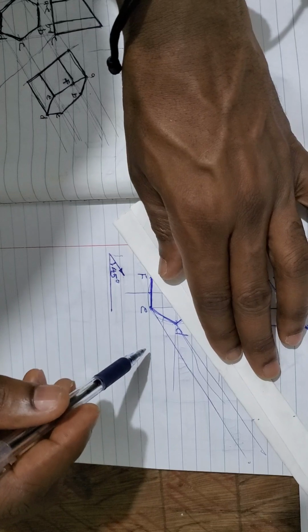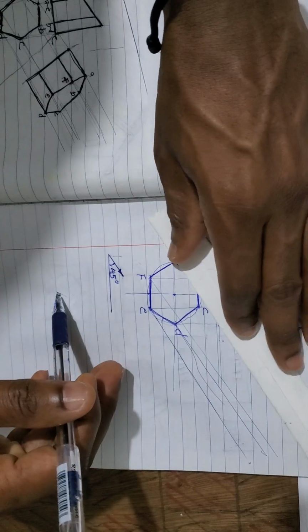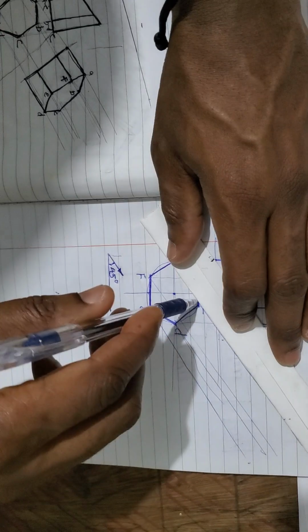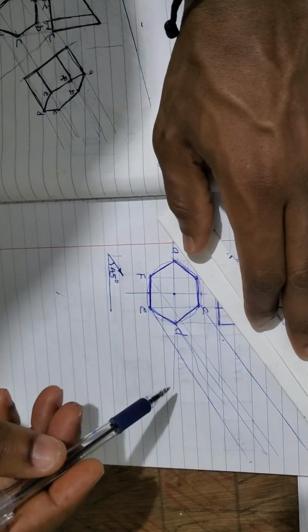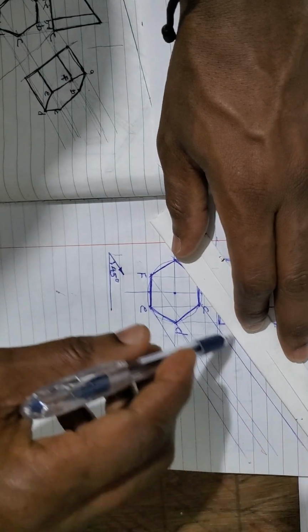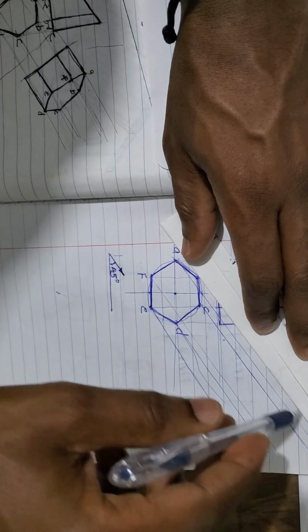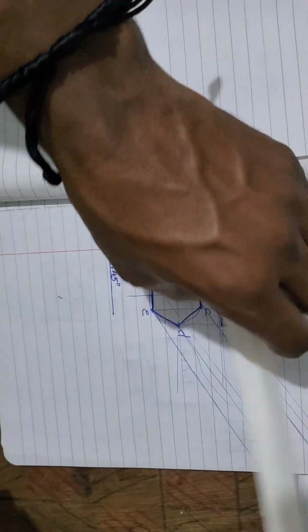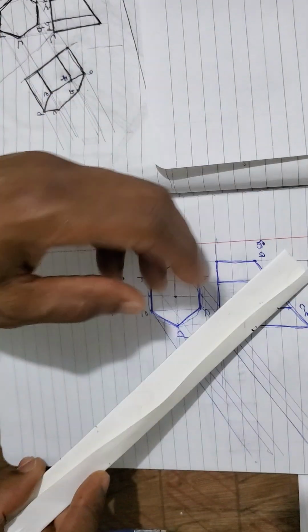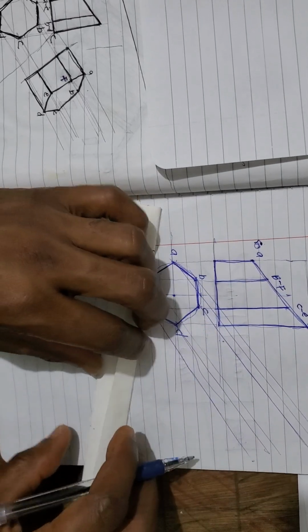And this is that point. I'm being careful to have these parallel. So we have all those sides. Now my next step is to draw a line perpendicular.